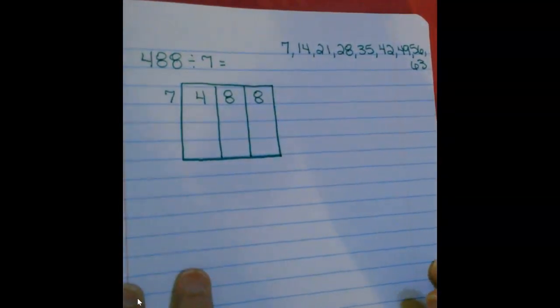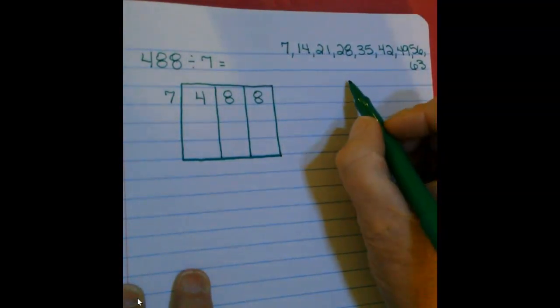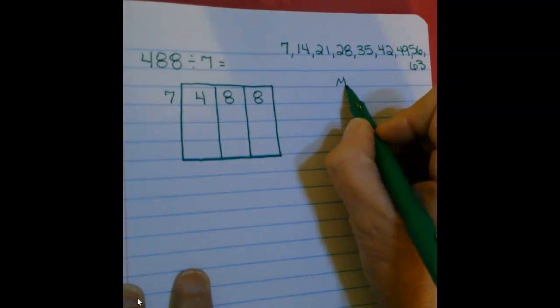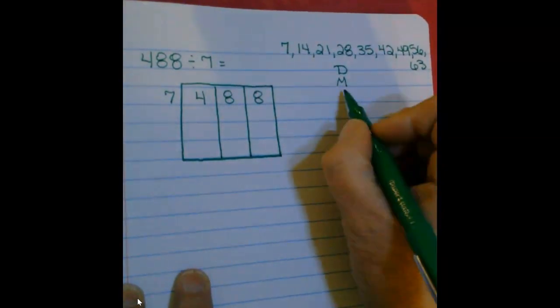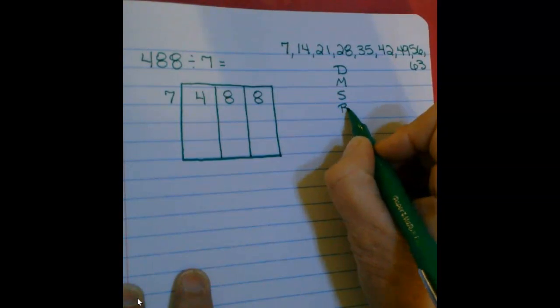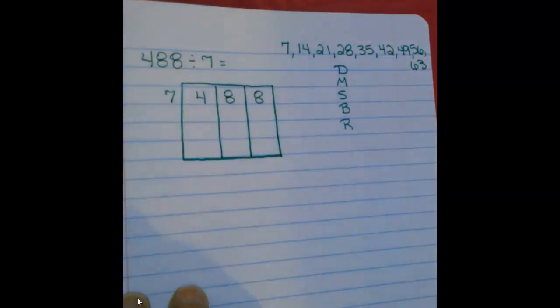All right. Now I'm going to list my steps. Daddy's first. Daddy, mommy, sister, brother, Rover. Okay.